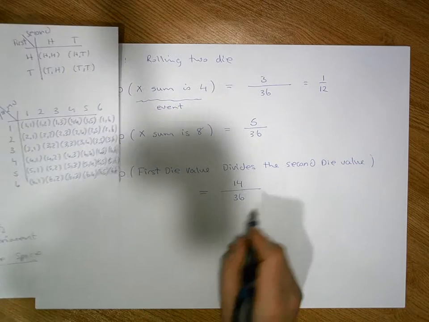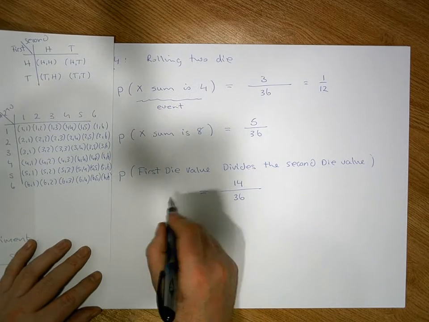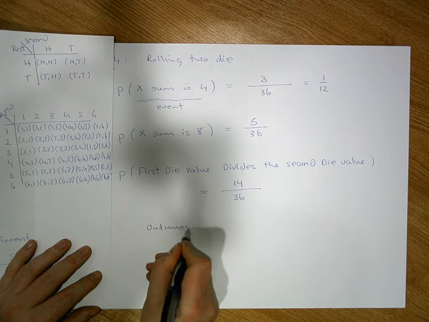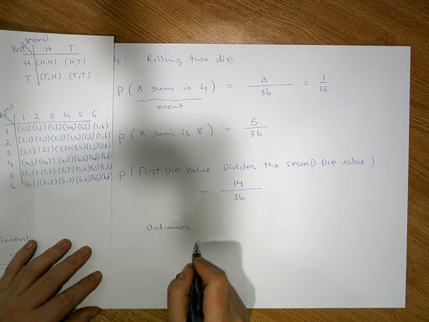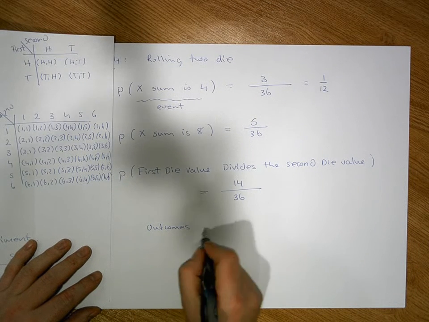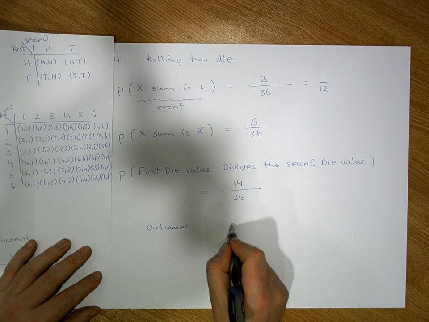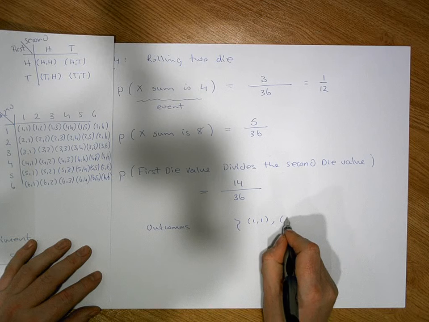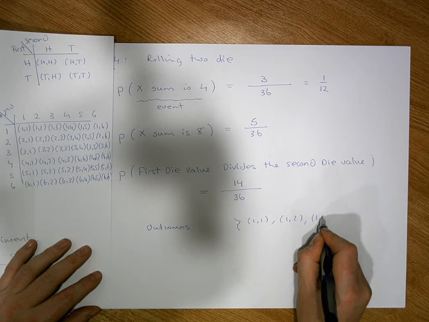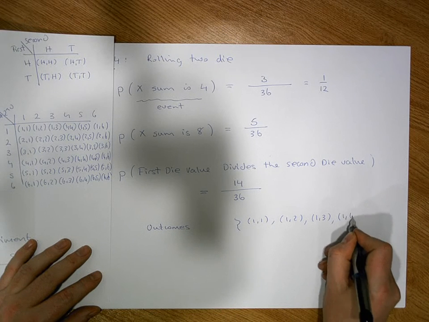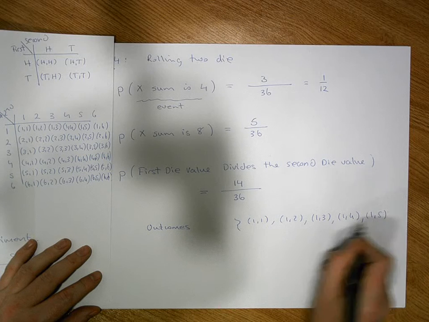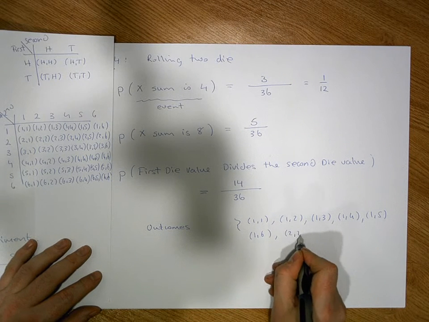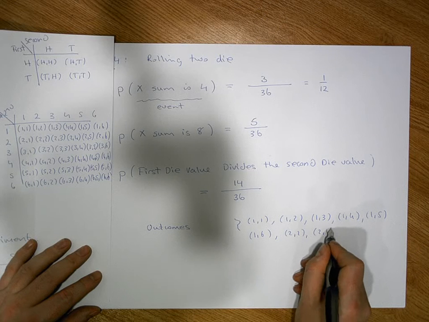Actually, if I was to list the outcomes of interest, the outcomes that match this, or the events, we're talking about the set 1 1, 1 2, 1 3, 1 4, 1 5, 1 6. We're talking about 2 2, 2 4, 2 6.